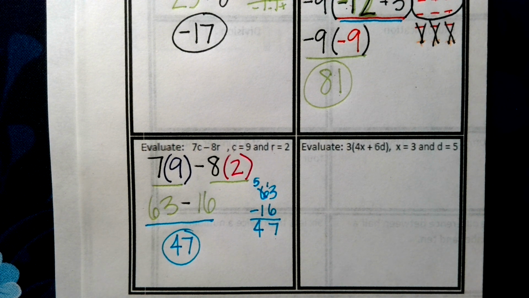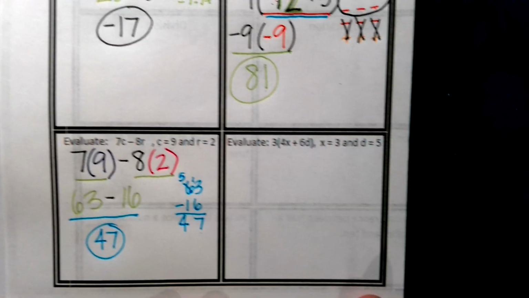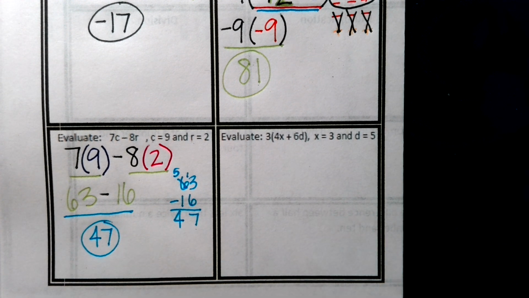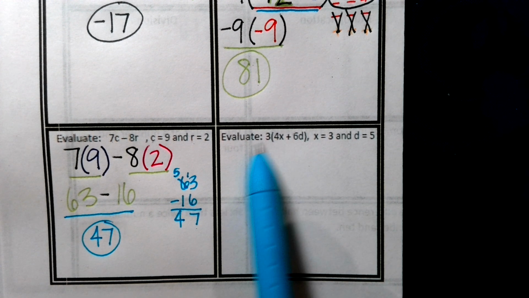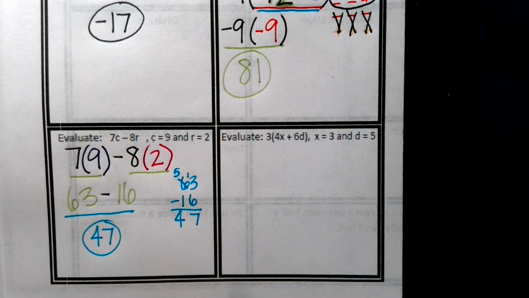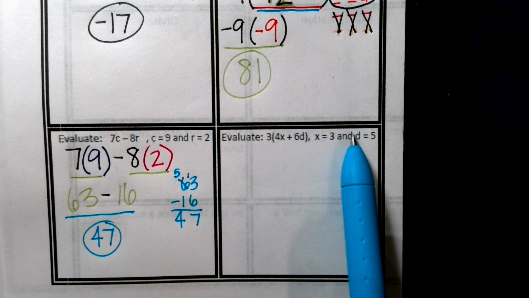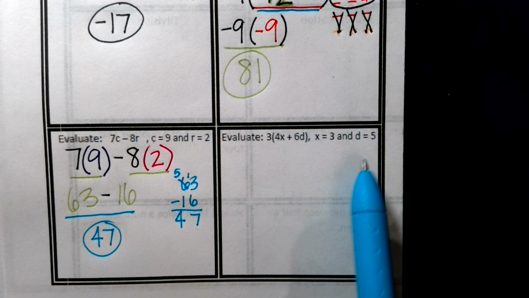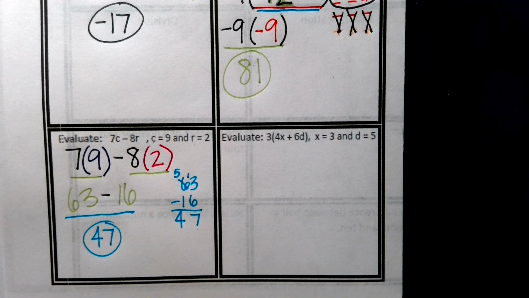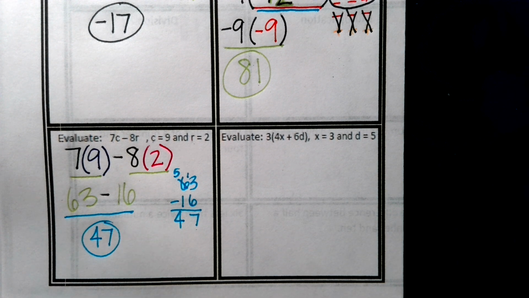So far, I hope you're doing good. I'm going to have you finish the rest on your own. But first, I want you to pause the video, and I just want to make sure that you're substituting things in here right first. So go ahead, pause the video, plug in, substitute X and D for me to make sure that you're on the right track. Pause the video and try it on your own. Don't try to trick me. Make sure you're getting the practice that you need.